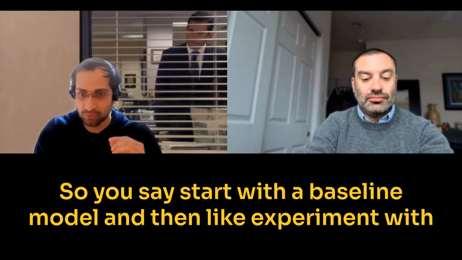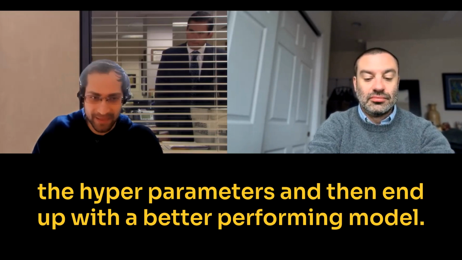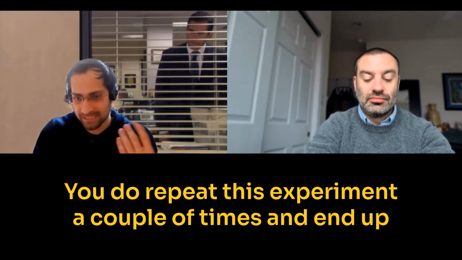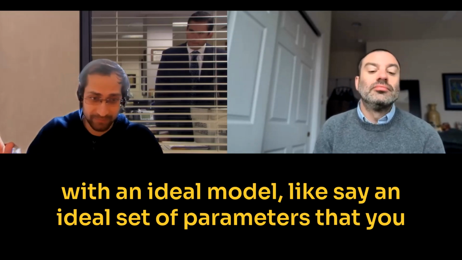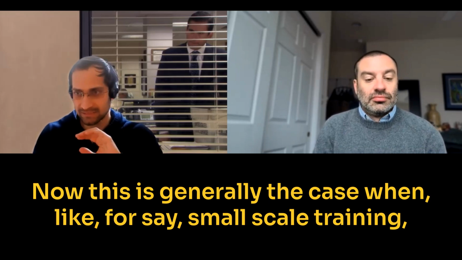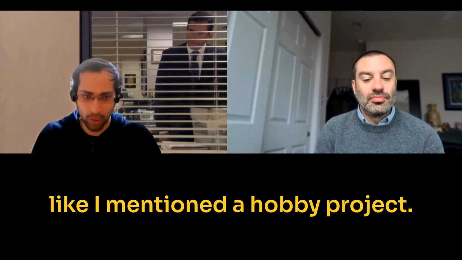You start with a baseline model and then experiment with the hyperparameters and end up with a better performing model. You repeat this experiment a couple of times and end up with an ideal set of parameters that you would want to stick with.